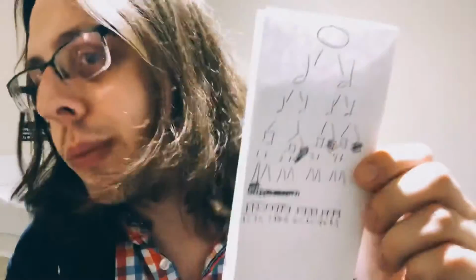The "and" in 1 e and a, 2 e and a is the same "and" as your 8th note. The "e" and the "a" are the divisions in between. 1 e and a, 2 e and a, 3 and 4 and. So you can hear that the "e" and the "a" are what happens when you keep dividing the beat. I kind of messed up drawing them.